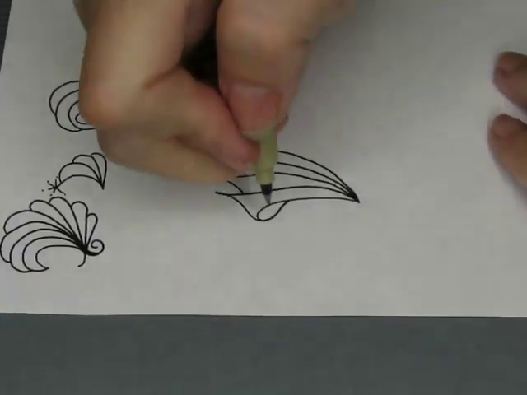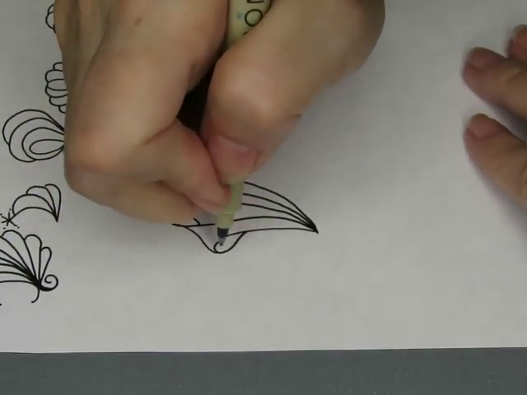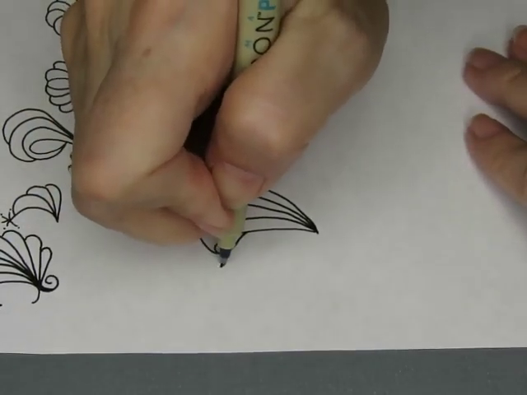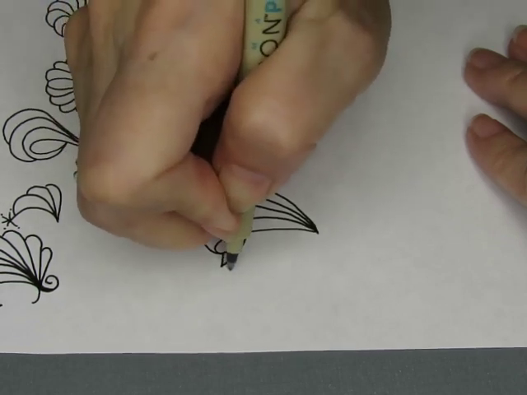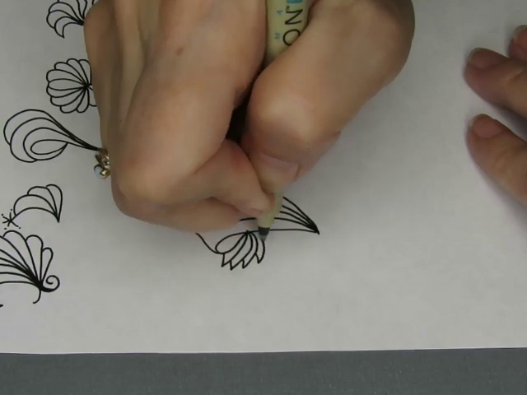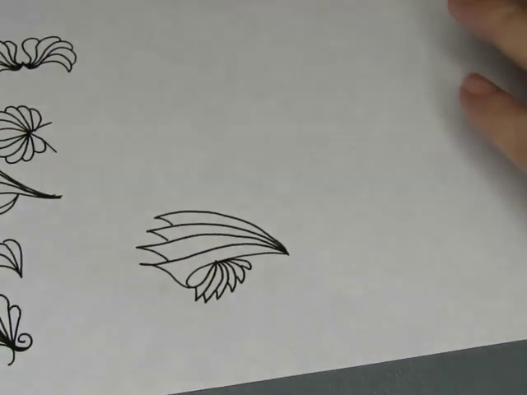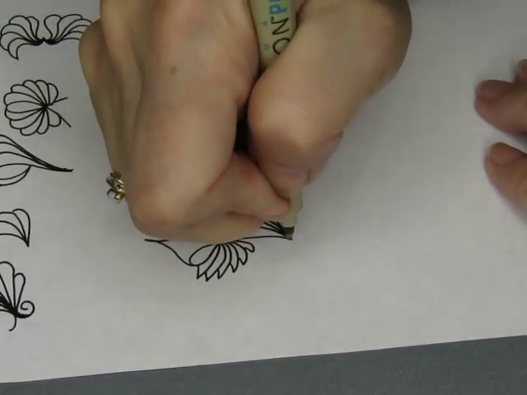That's interesting. Let's do one on this side too, because I tend to only do them on the right because I'm right-handed. That makes an interesting shape.